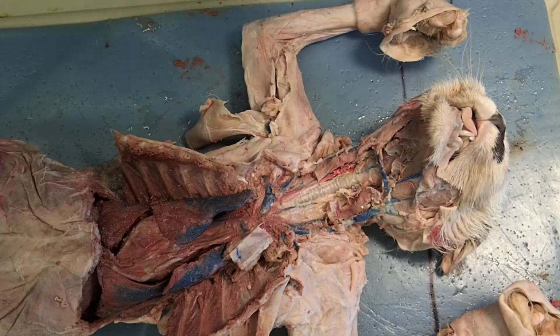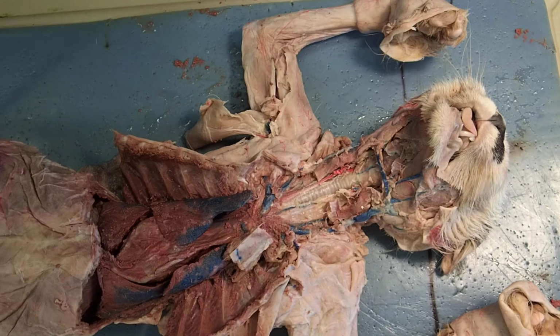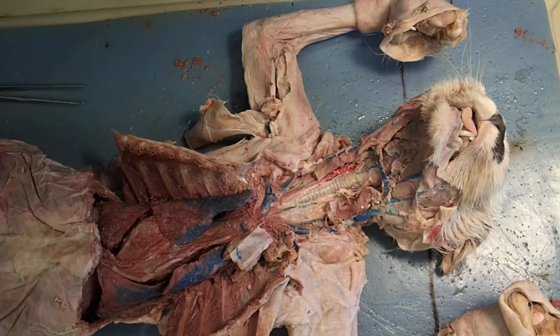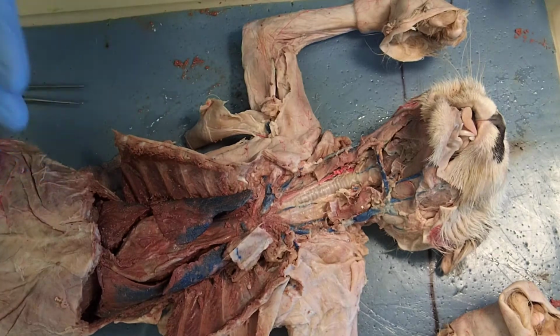All right, so now we're going to start talking about the respiratory system of the cat. And we might break some of this up into different sections as we go through. So I've already opened up the thoracic cavity of the cat.